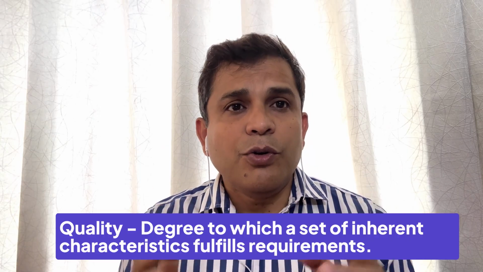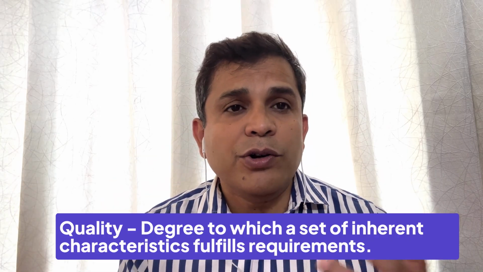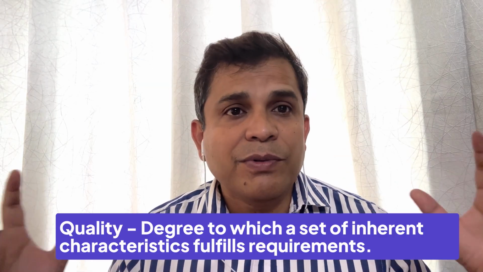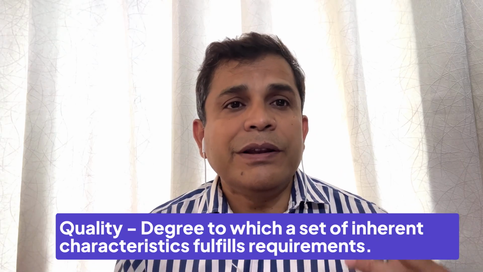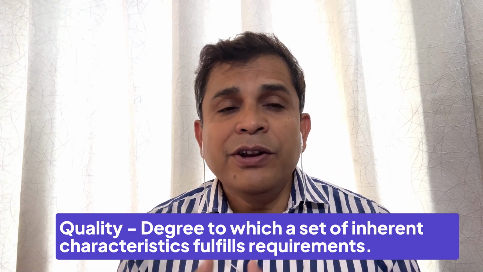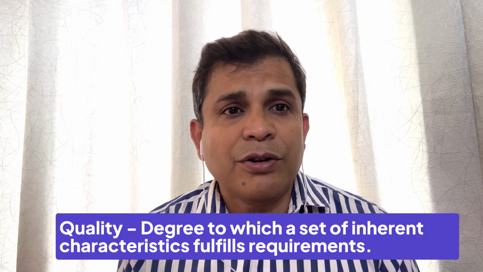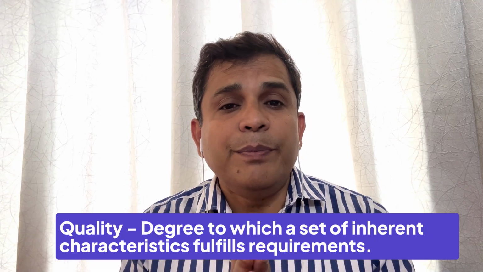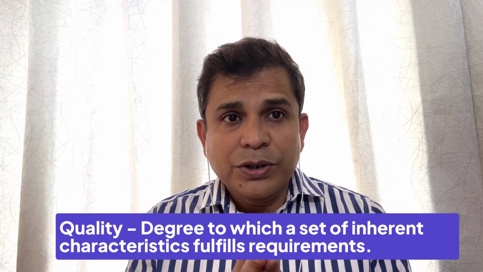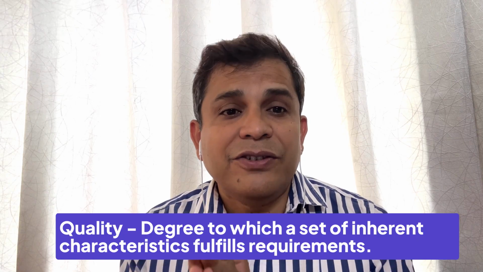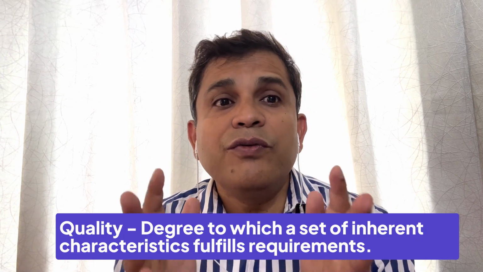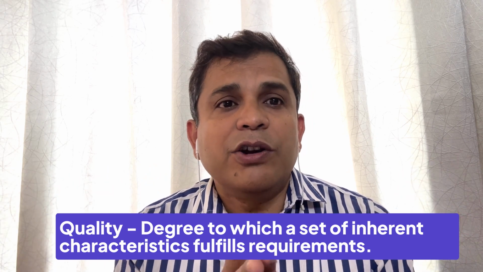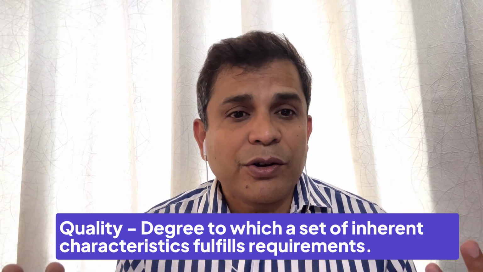So suppose you are going to the market and you want to buy a shirt, and you instruct the shopkeeper what type of shirt you need. Now the shopkeeper gives you the shirt, and if it is not as per your requirement, if you are not satisfied, you will not take that one. So whether the quality is achieved or not depends on customer satisfaction. It's a simple term, the fulfillment of the requirement, and the requirement is a customer requirement.